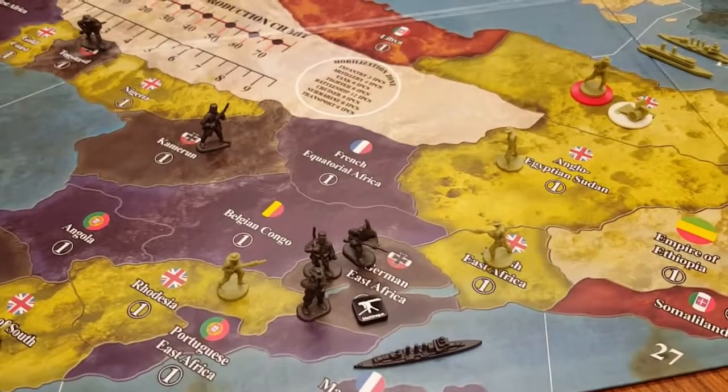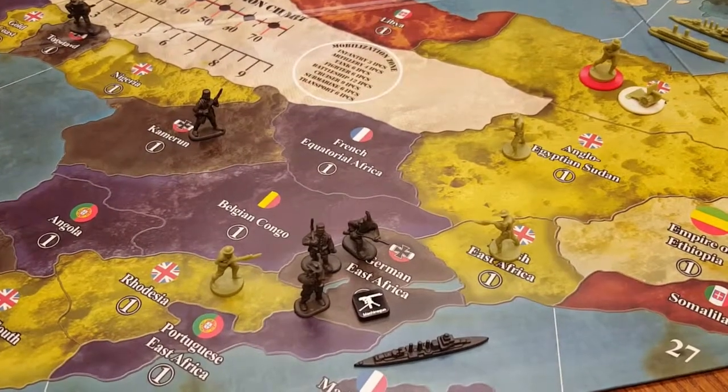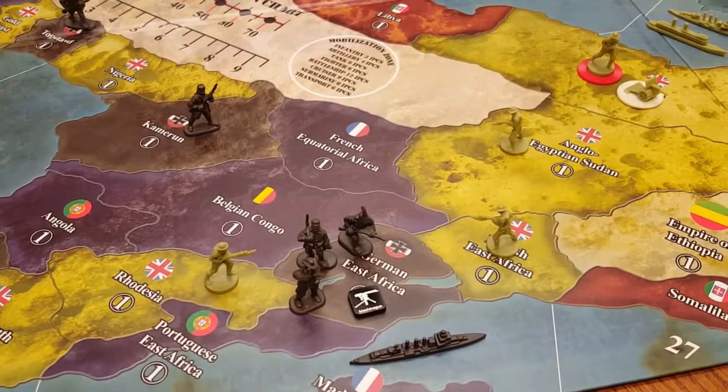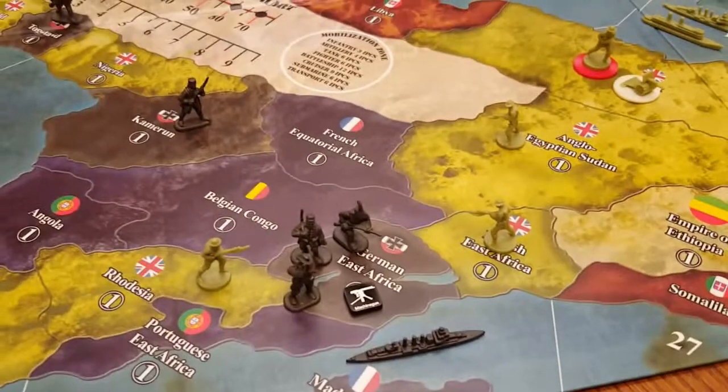So hang tight, and we're going to come back and get to a few moves on the game board to illustrate how this set of house rules will work.